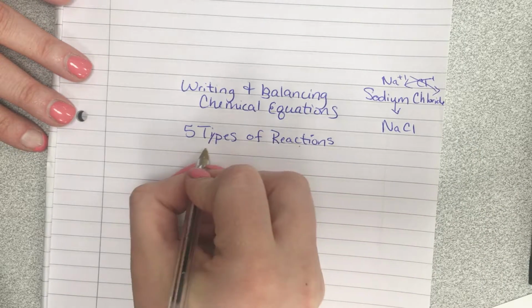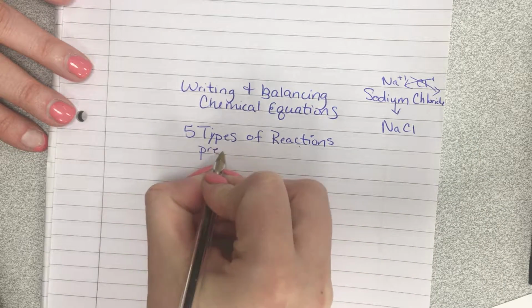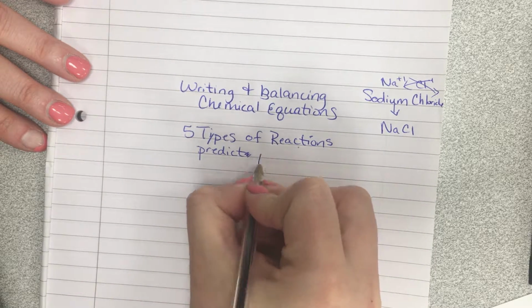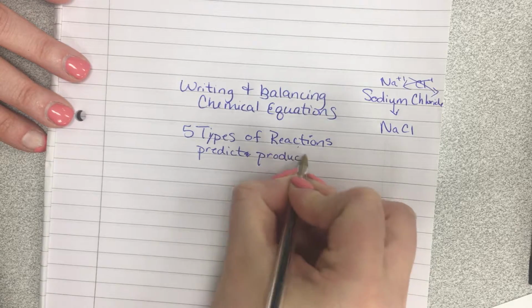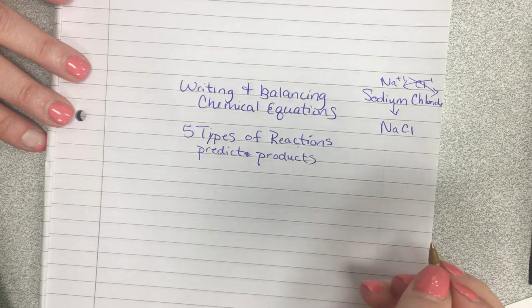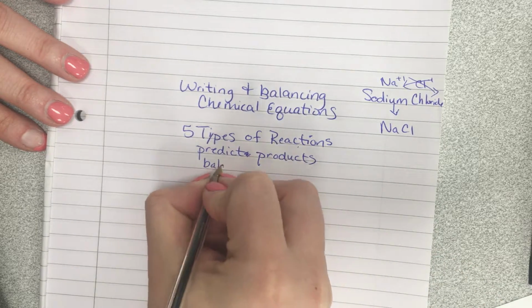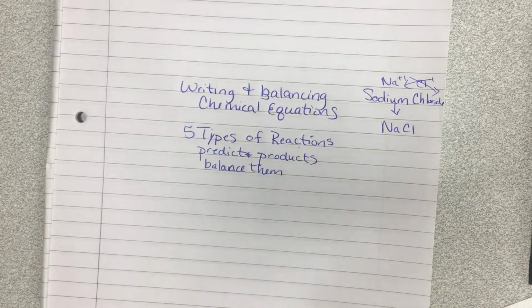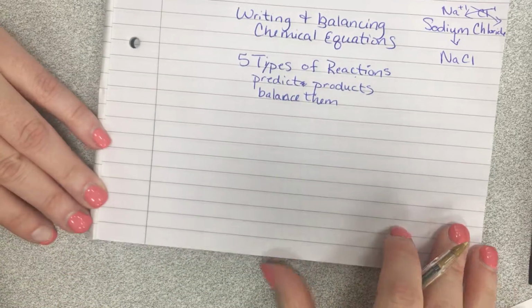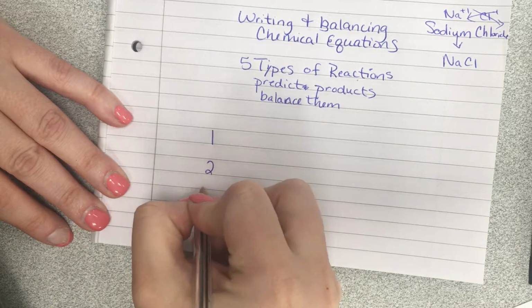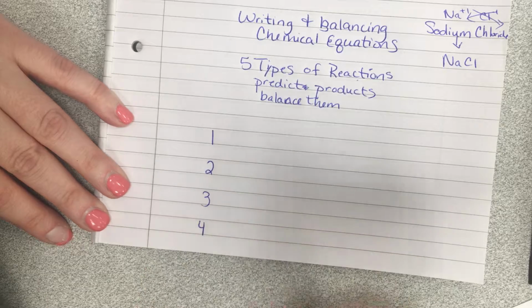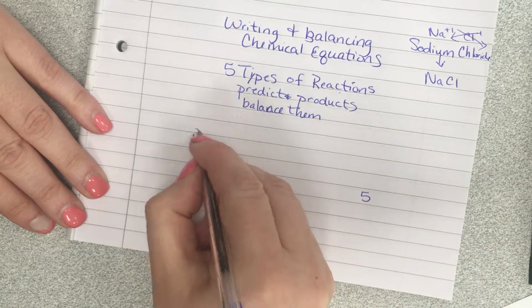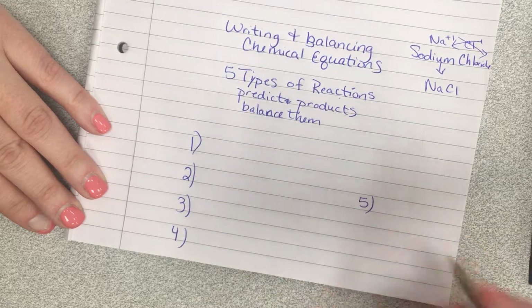5 types of reactions. You're going to predict the products, and, of course, balance them. So how do you predict a product? Basically there are 5 types of reactions, okay? 1, 2, 3, 4, there are 5 types of reactions.